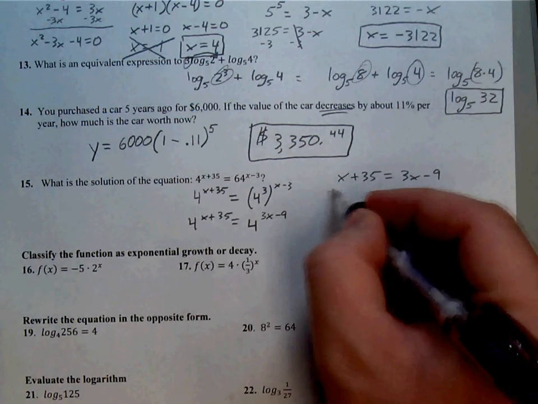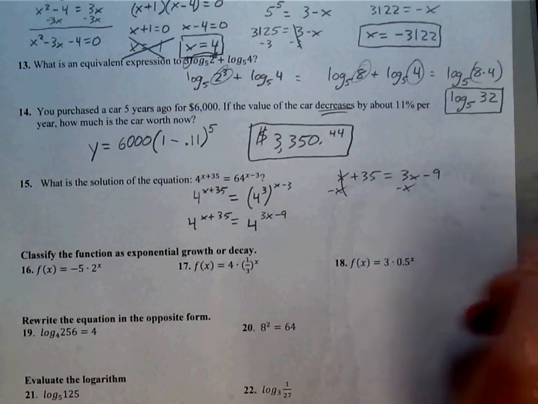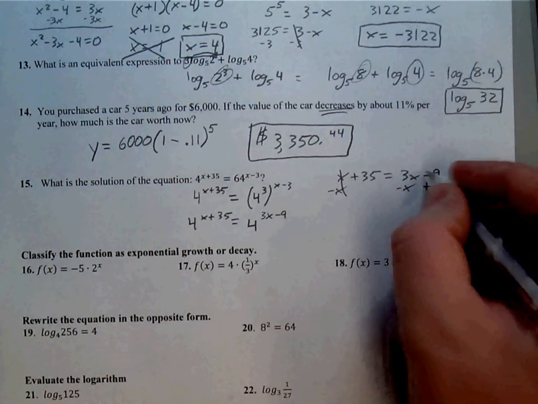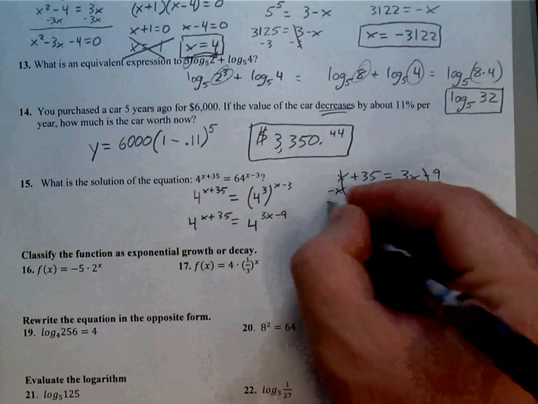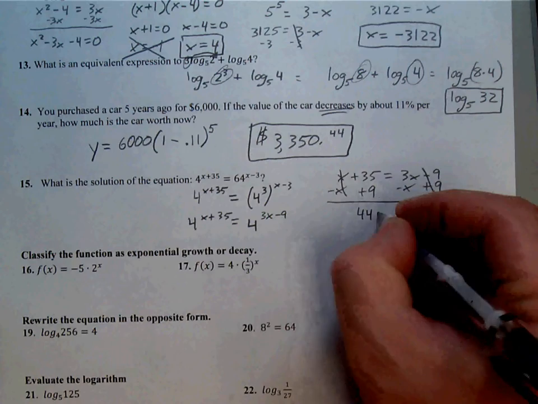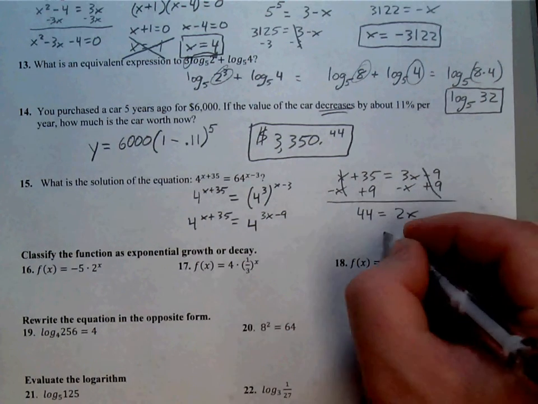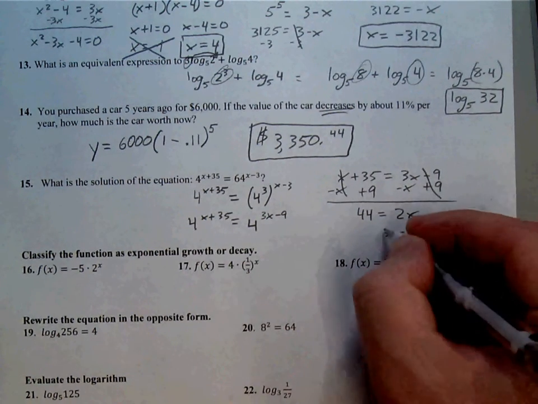I'm going to subtract x from both sides. And then I'll also go ahead and add 9 to both sides. 44 is equal to 2x. Divide by 2, so we see that x is 22.